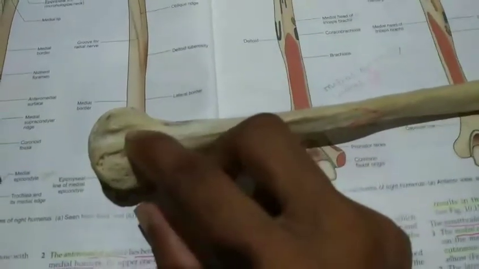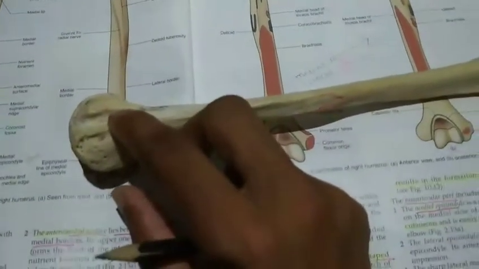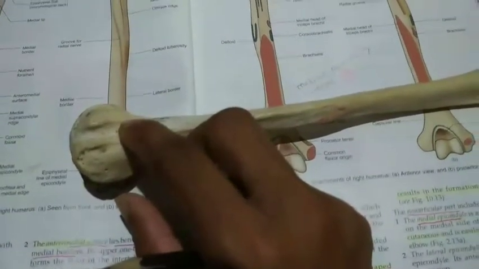The content of the bicipital groove: tendon of long head of the biceps brachii and synovial sheath, and ascending branch of the anterior circumflex humeral artery.